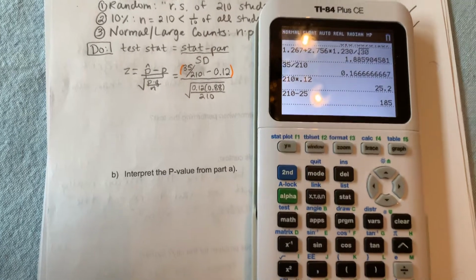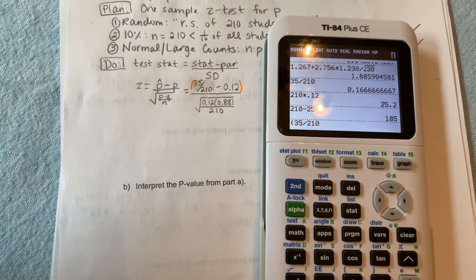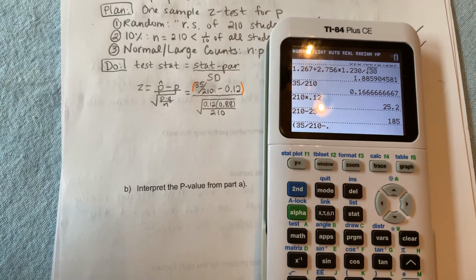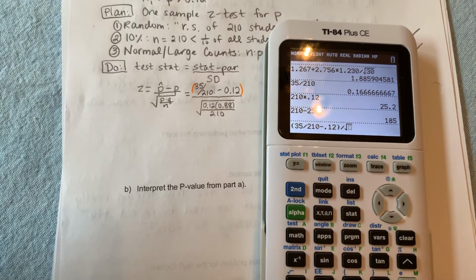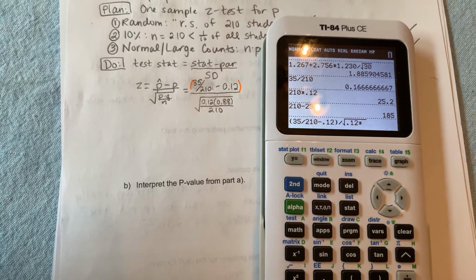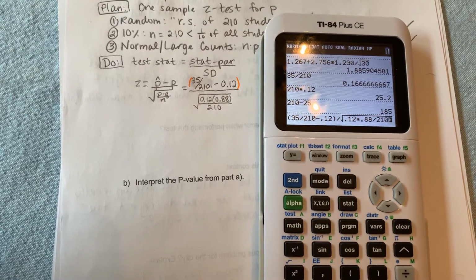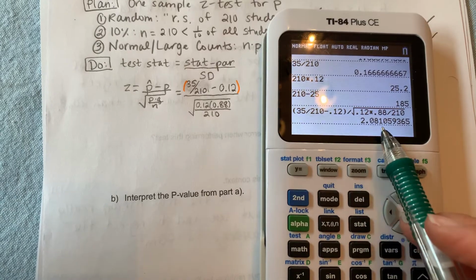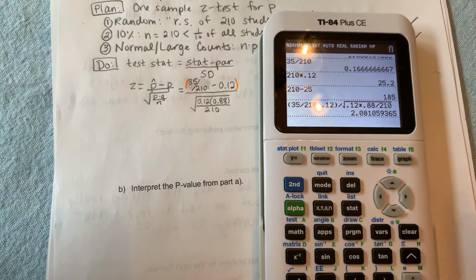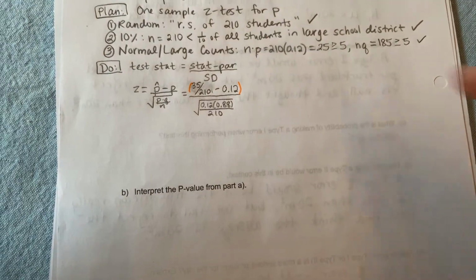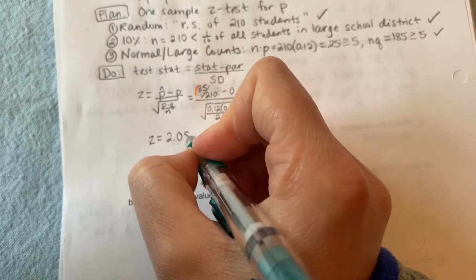Okay, so let's see what that looks like in our calculator. We put parentheses around the top, 35 divided by 210, and then minus our null value of 0.12, end parentheses around the top, then divided by the square root of that null value of 0.12 times 1 minus 0.12, which is 0.88, divided by the sample size 210. All right, I get 2.08. Since I'm going to use table A2, since this is a z-score, I can just round to 2 decimal places, 2.08. Z is equal to 2.08.